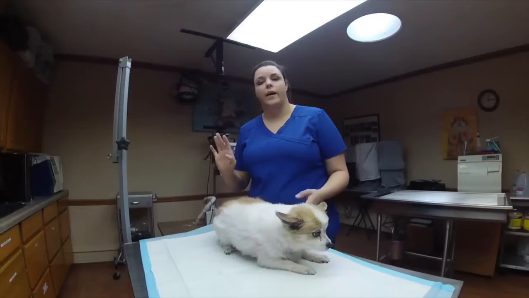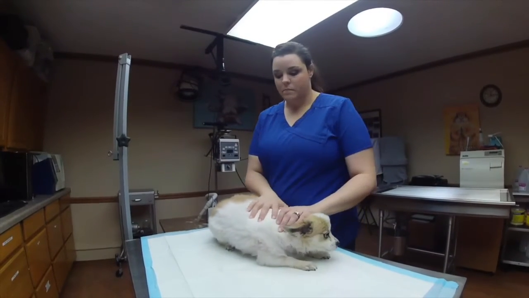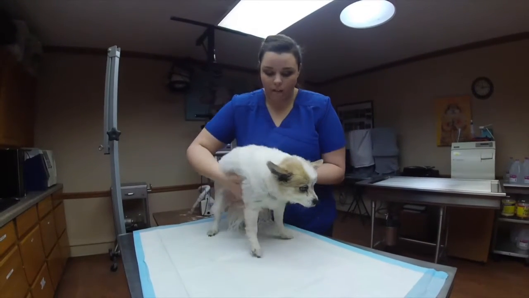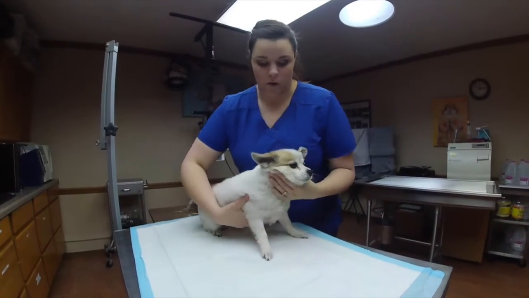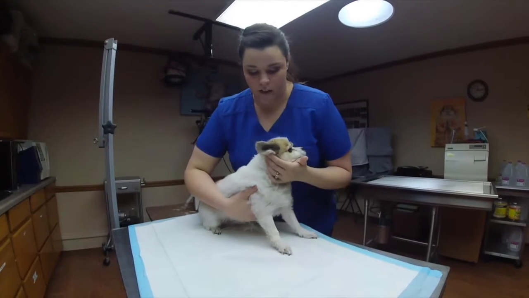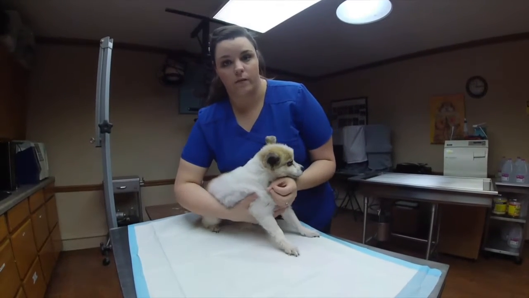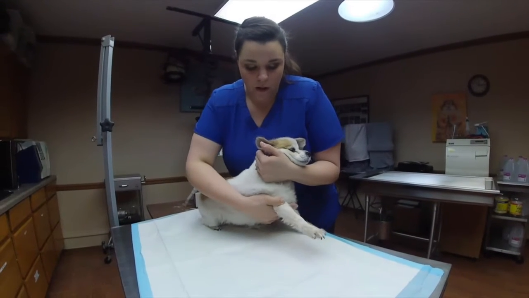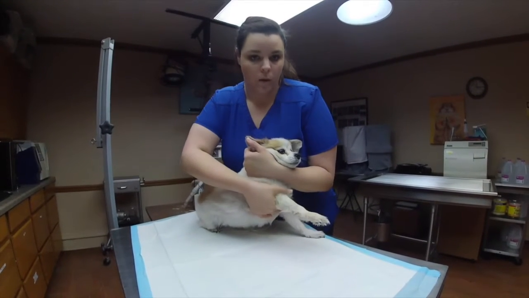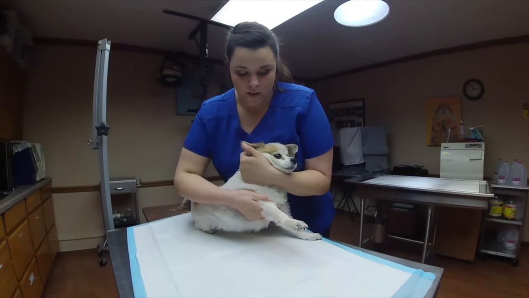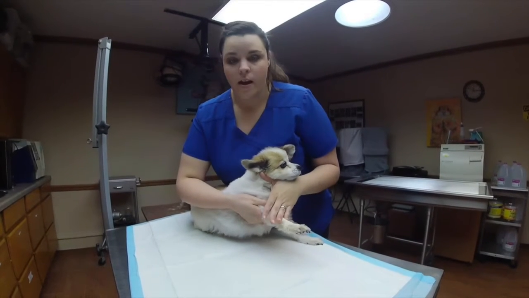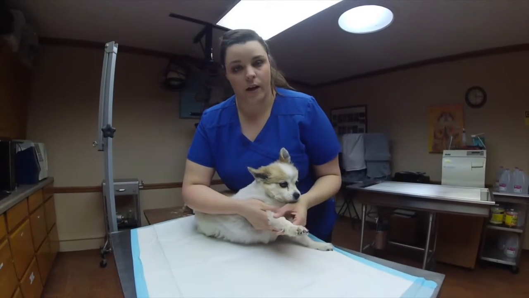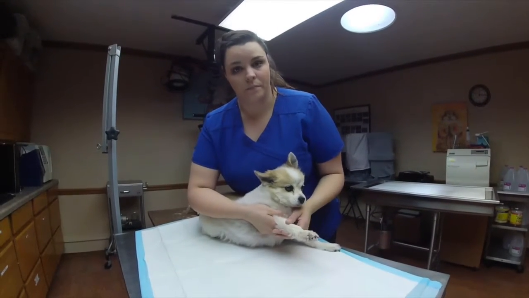wiggle around. How to draw a blood sample from the cephalic vein. That is your front legs here. You're going to hold their head over here, that way, in case you have an aggressive animal, they won't be able to bite. You hold their head here. You apply pressure underneath their elbow, put pressure on top of their leg and roll outward. That way you can see the vein and it's easier to draw on.